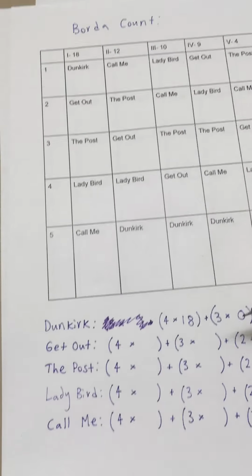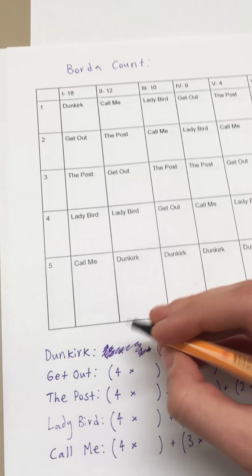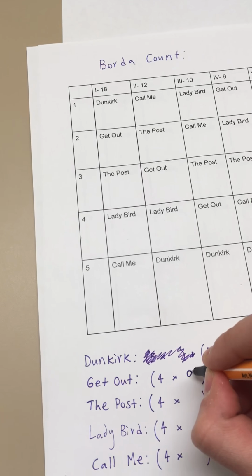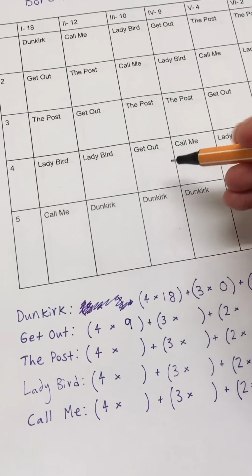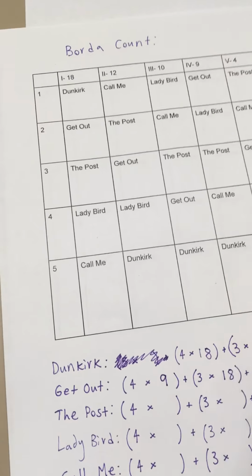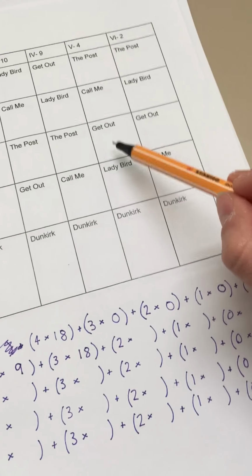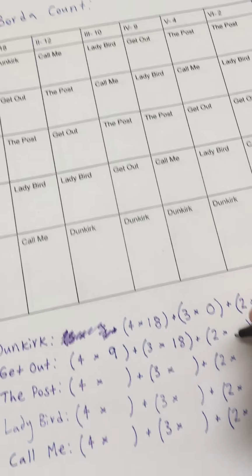So you understand that. Get Out got 9 first place votes, so we put the 9 there. It got 18 second place votes. It got 12, 16, 18 third place votes.